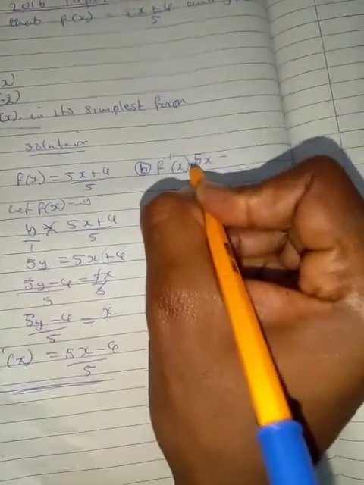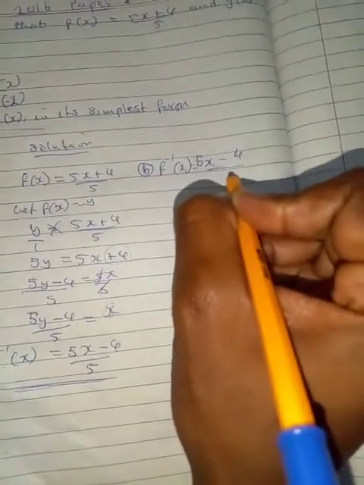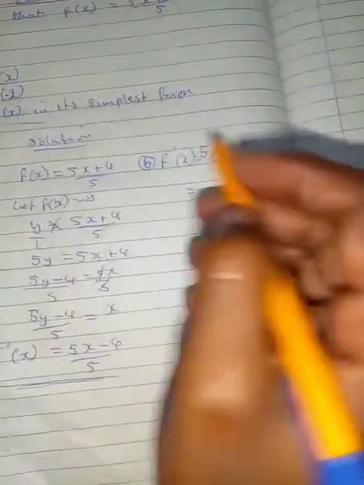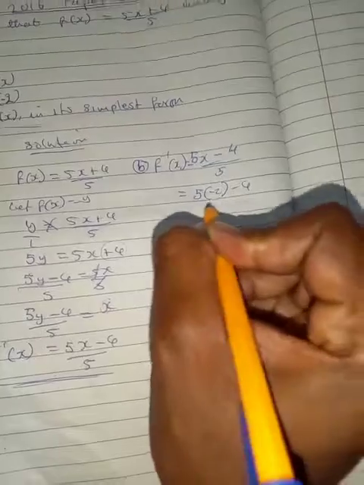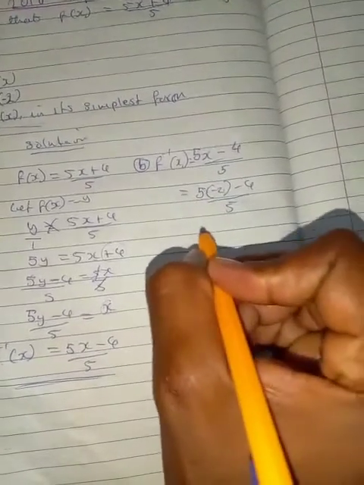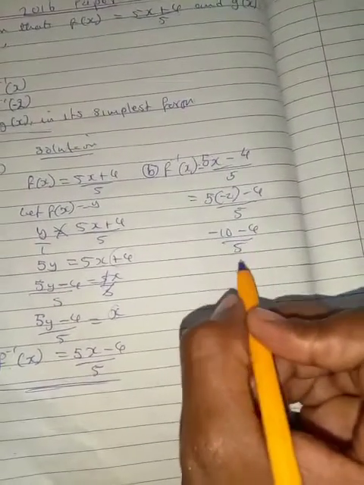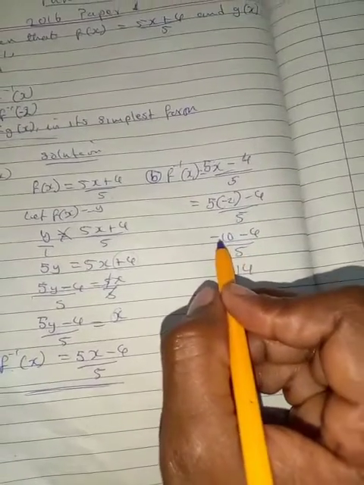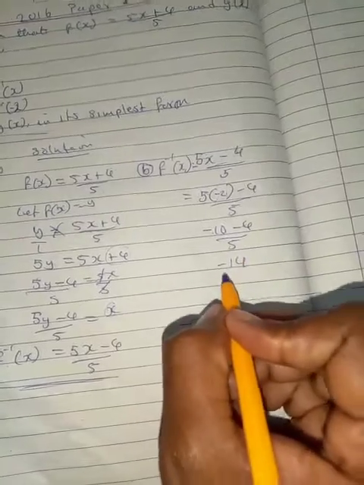So if I have f inverse of x to be (5x minus 4) over 5, I just have to replace where there is x with what they have told me, negative 2. It will be 5 multiplied by negative 2, minus 4, over 5, which gives negative 10 minus 4 over 5, which will be negative 14 over 5. Negative and negative, it's more like we're adding, but the sign maintains.